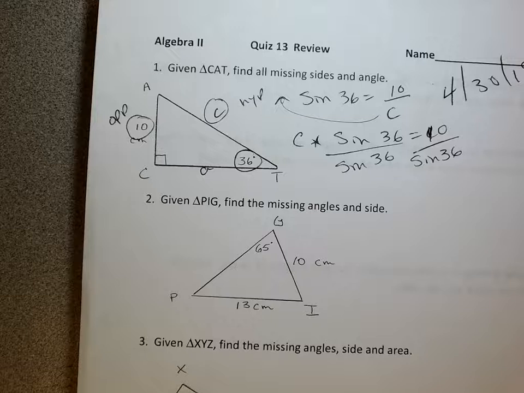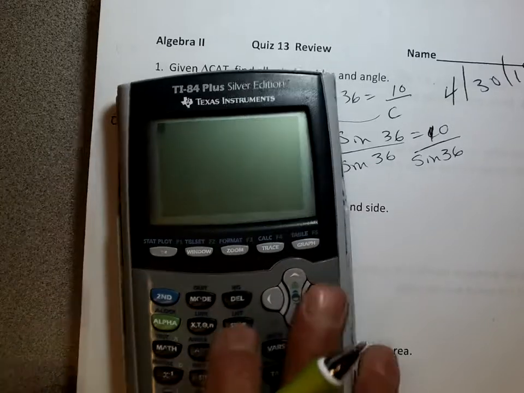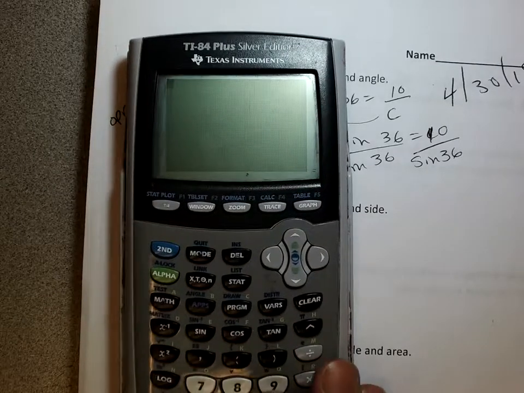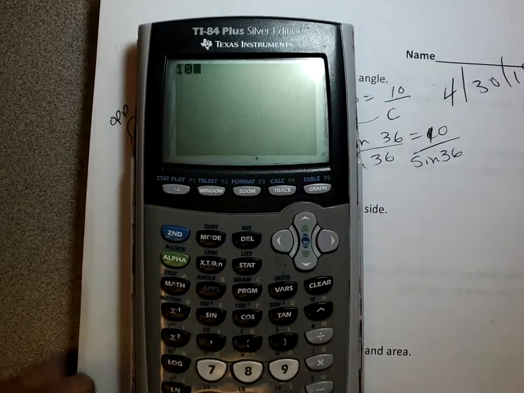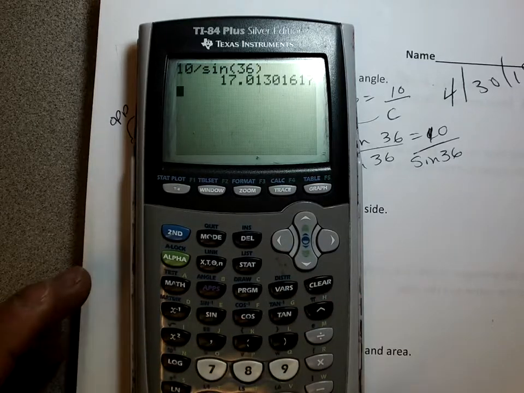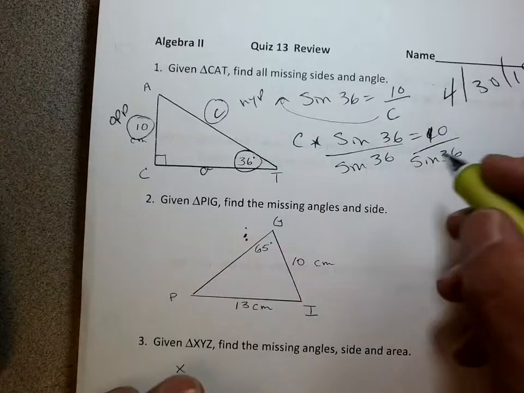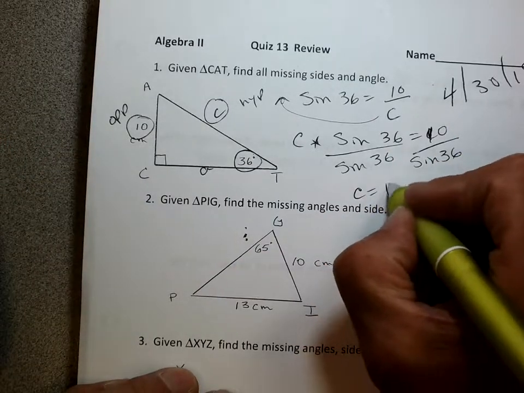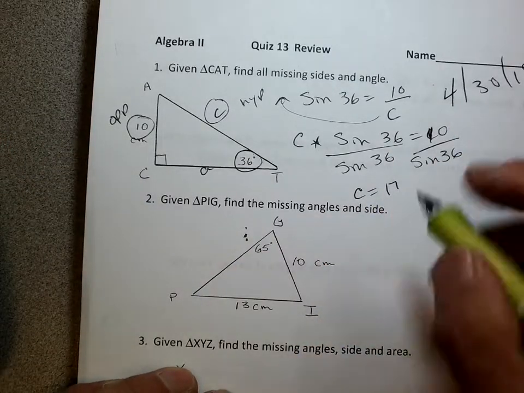So am I going too fast? Yes. Okay. 10 divided by sine of 36, and I get about 17. So little c is about 17 centimeters.